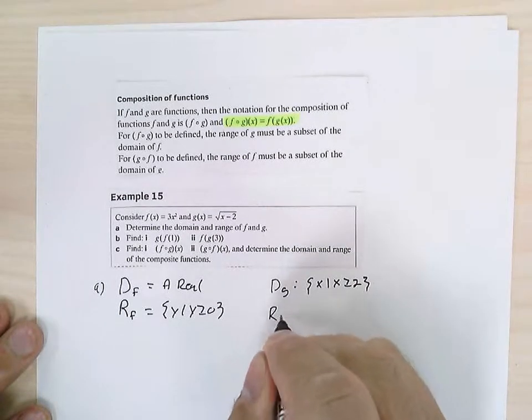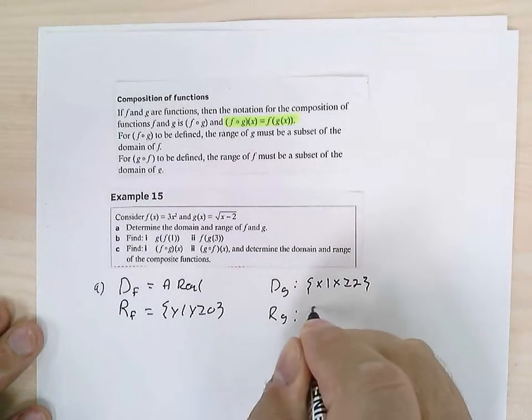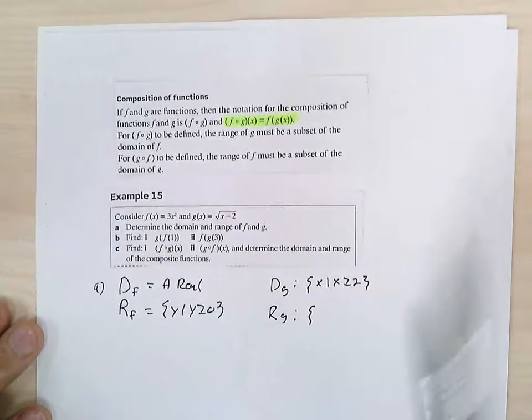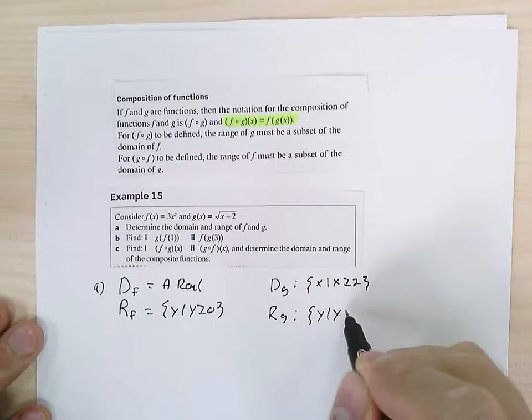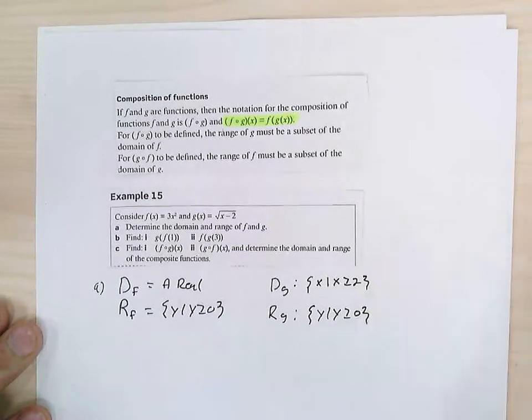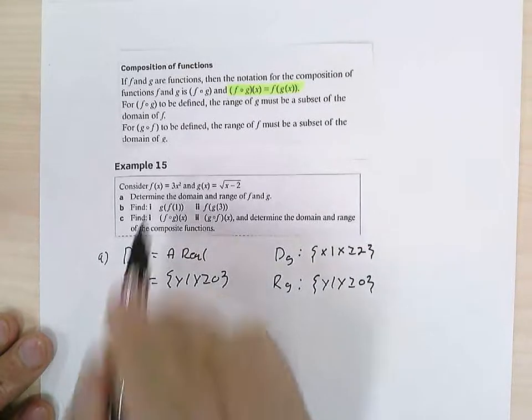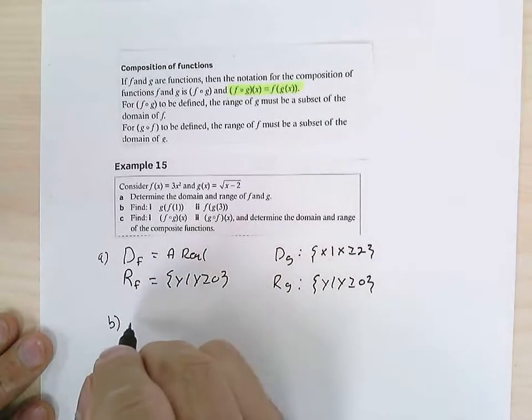Now the range of g, this is a root problem, and I know that that's going to be y is greater than or equal to 0, just like that.